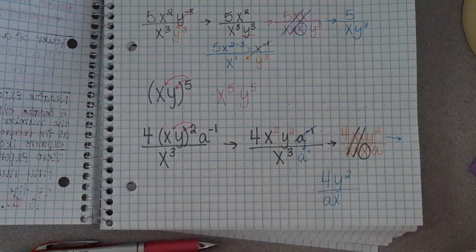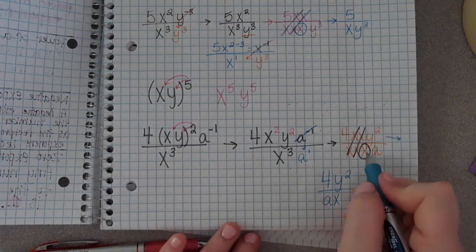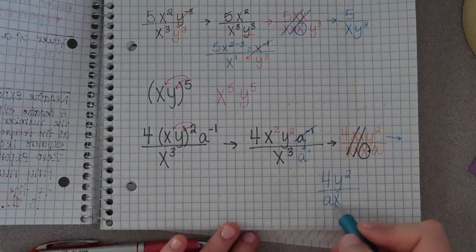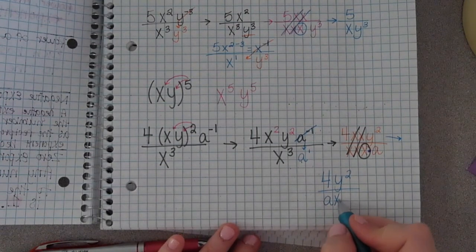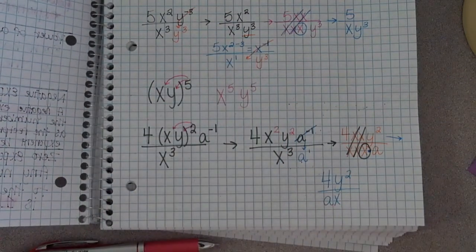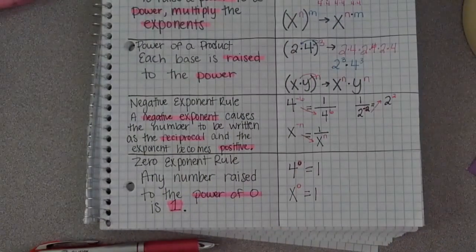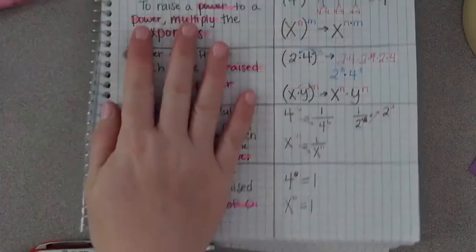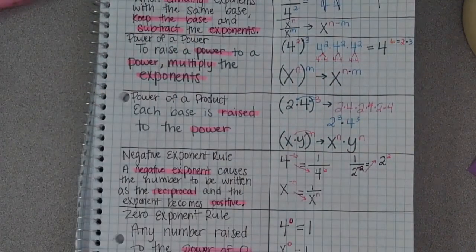So you can write it alphabetically, x times a, or a times x. Remember, two numbers can be written right next to each other, and we still know that they're multiplying. So that is our exponent rules. You should have gotten all of them complete from all of the videos.